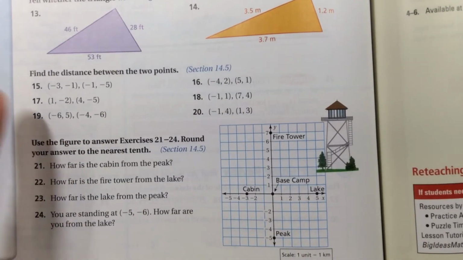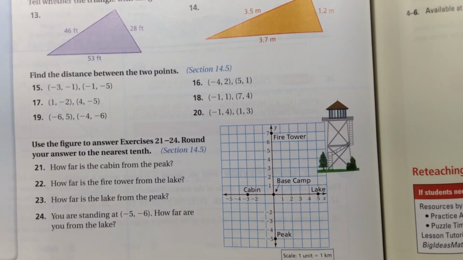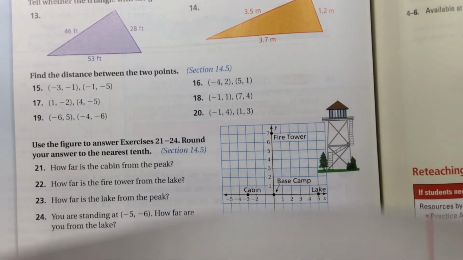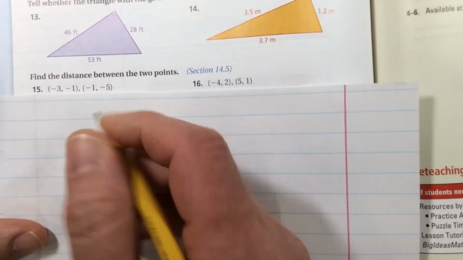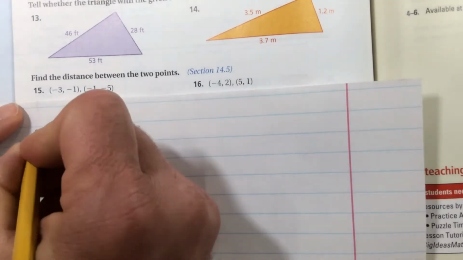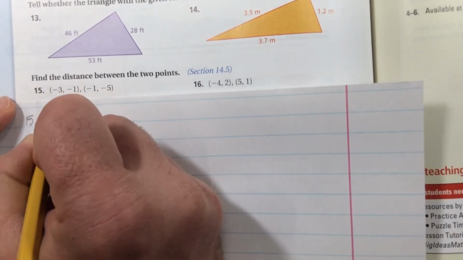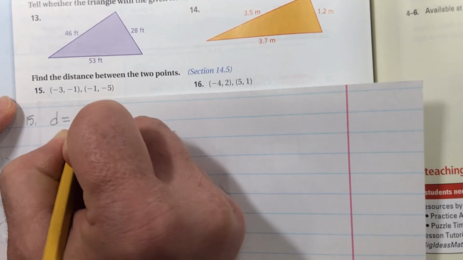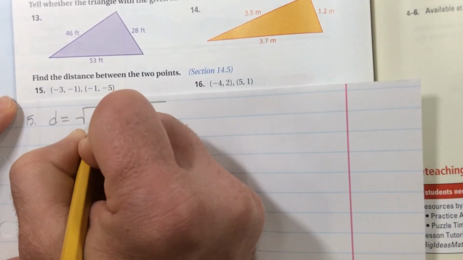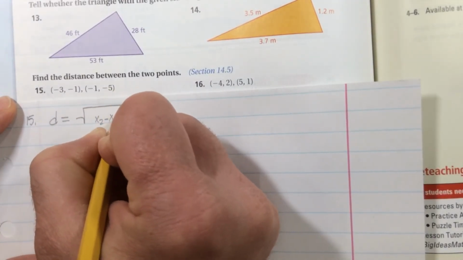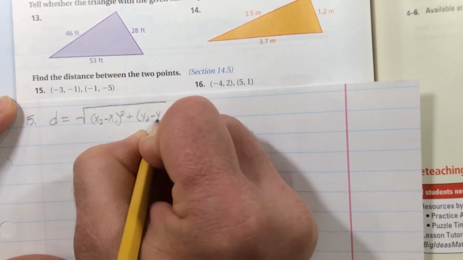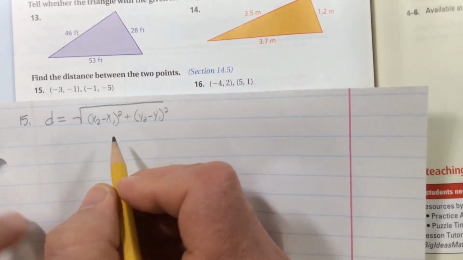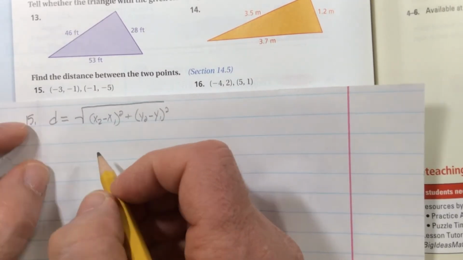And then we have our find the distance problems. And we will use our distance formula. We saw how we derived that yesterday or in the previous lesson. But distance equals the square root of x2 minus x1 squared plus y2 minus y1 squared. We'll use that formula for each of these.